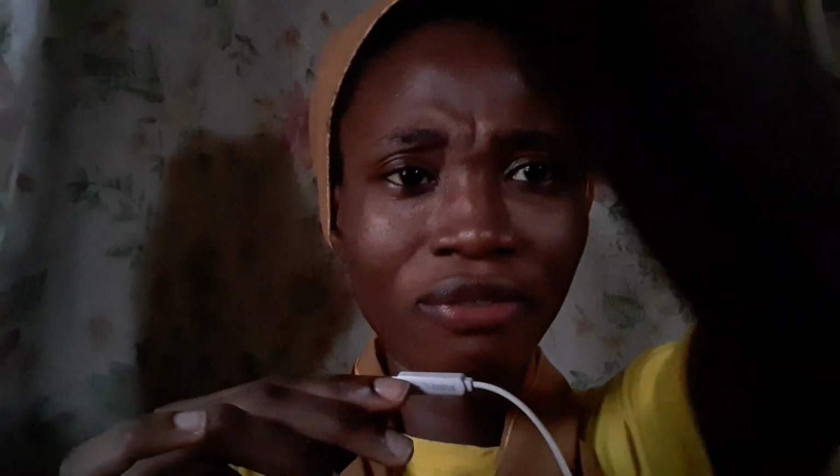If you battle frizz, water doesn't stay, your hair is always tough, not soft, and whenever you want to style your hair you have to be squeezing your face like that, you need to work on moisture. So that's moisture, number three.